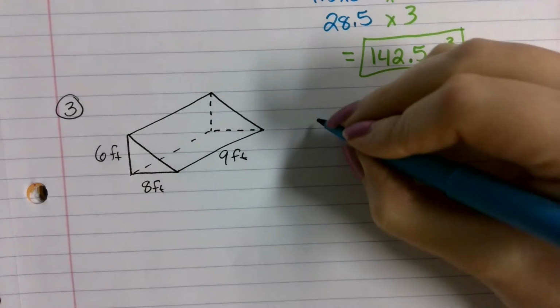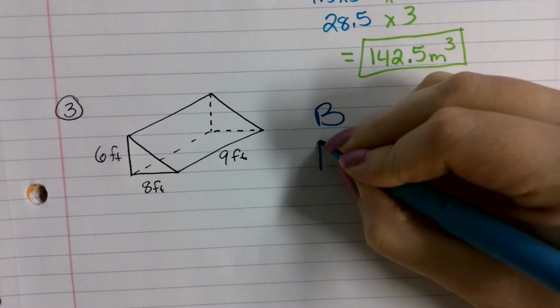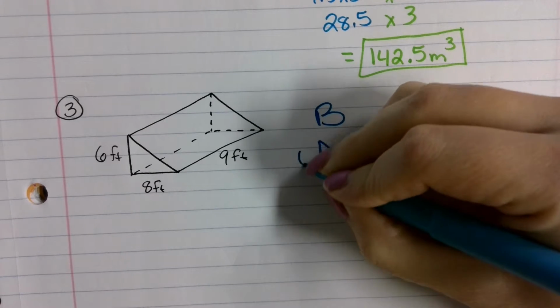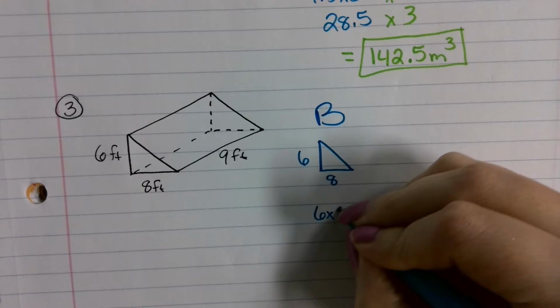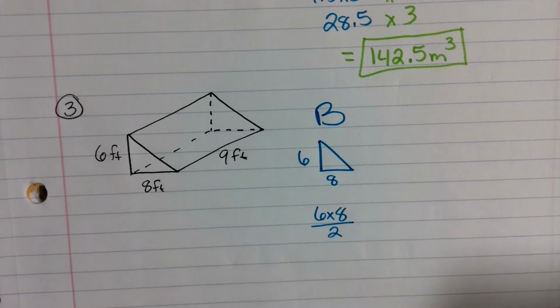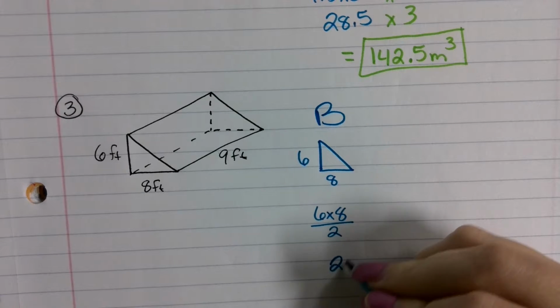That's where that formula for your base shape comes in. So the base shape in this case happens to be the triangle. That is a 6 by 8 triangle. You would multiply 6 times 8 and then divide that by 2. 6 times 8 gives you the 48, divided by 2 gives you that 24.